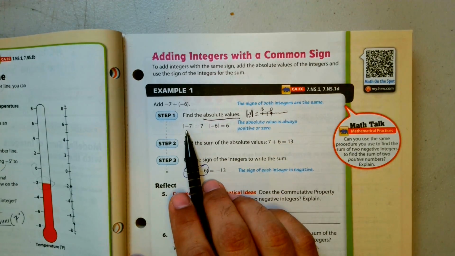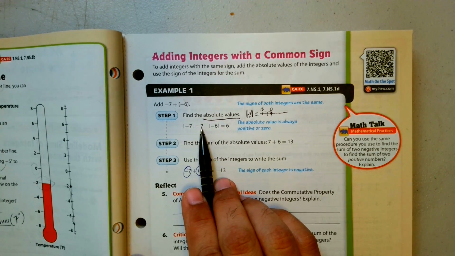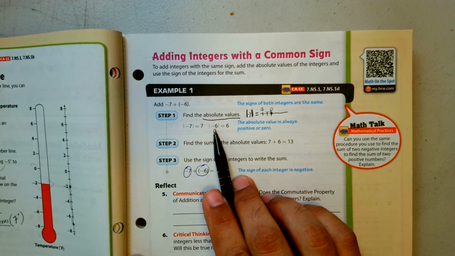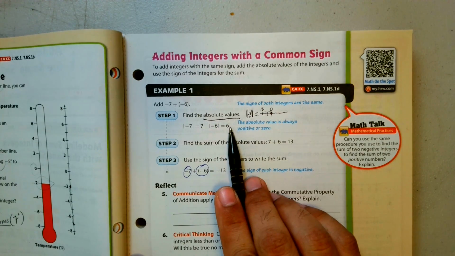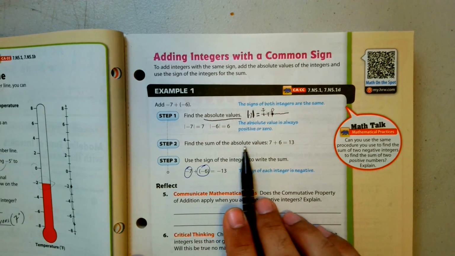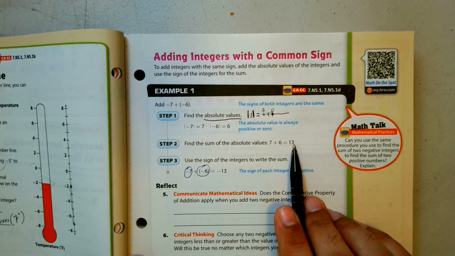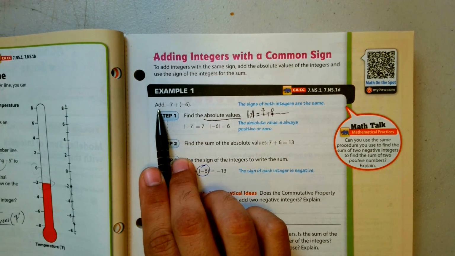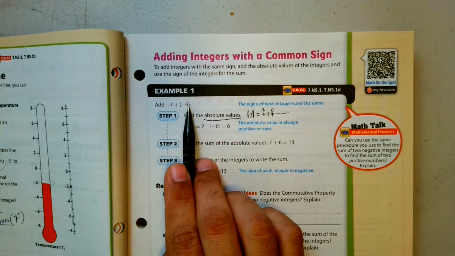So when they say the absolute value of -7, they mean +7. The absolute value of -6 is just 6. It's 6 digits from 0. So when we find the sum of the absolute values, 7 and 6, we get 13. All right? Now, we're being asked to add -7 plus -6.